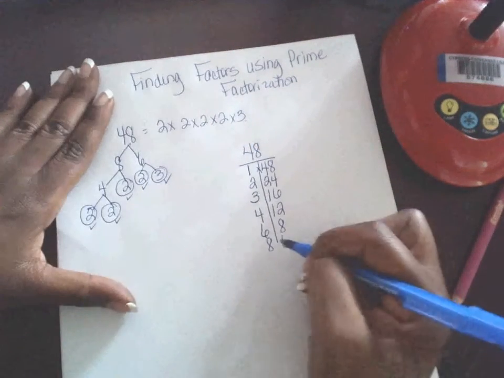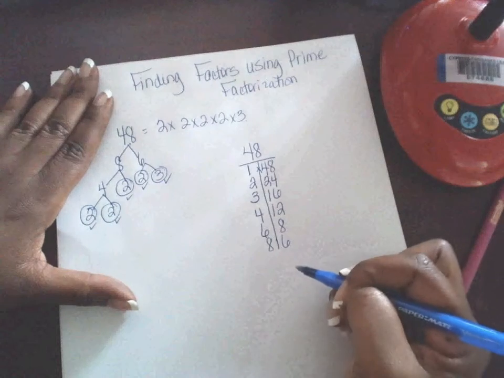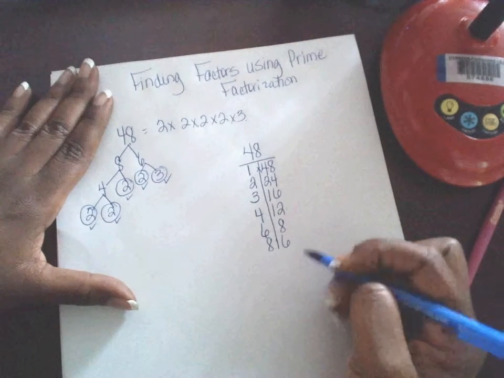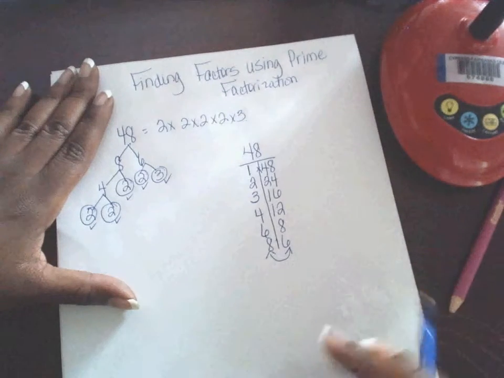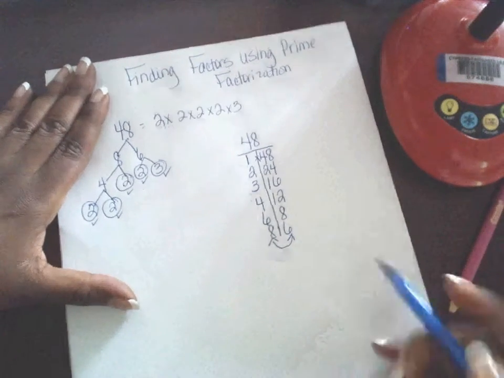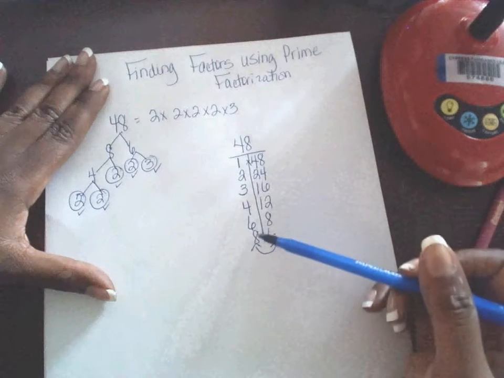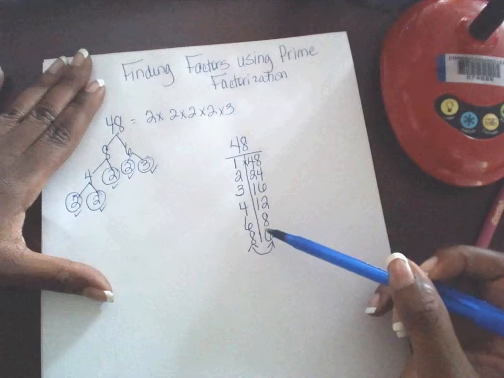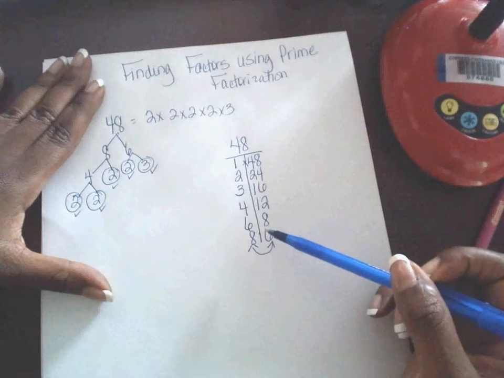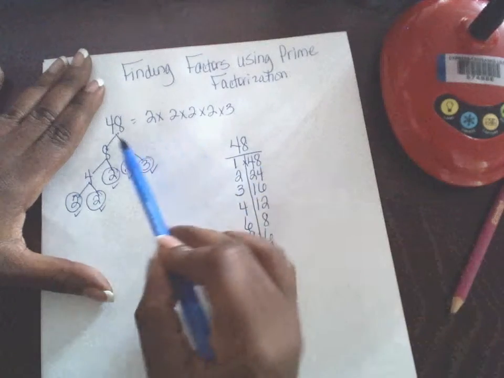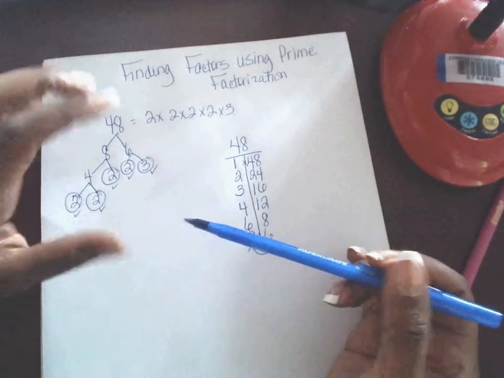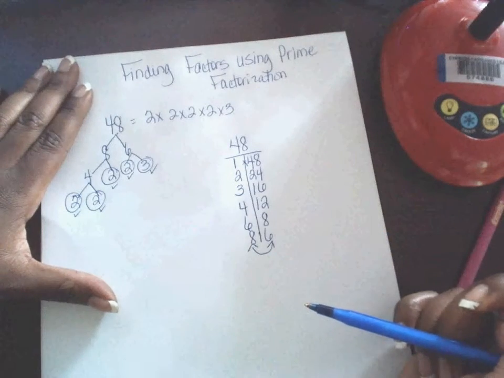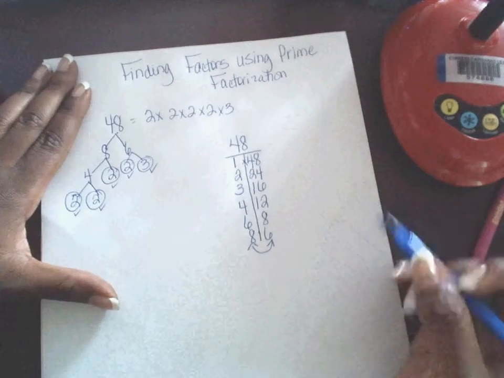And that's here. And what I like to do is, when your numbers start to repeat, then you can stop. Our numbers have repeated, so I'm going to put my happy face here because I'm finished, okay? This is a list of all the factors of 48. So if you ever had to write them out, or someone said list the factors of 48, you could use prime factorization without having to rack your brain to see the factors of 48, okay?